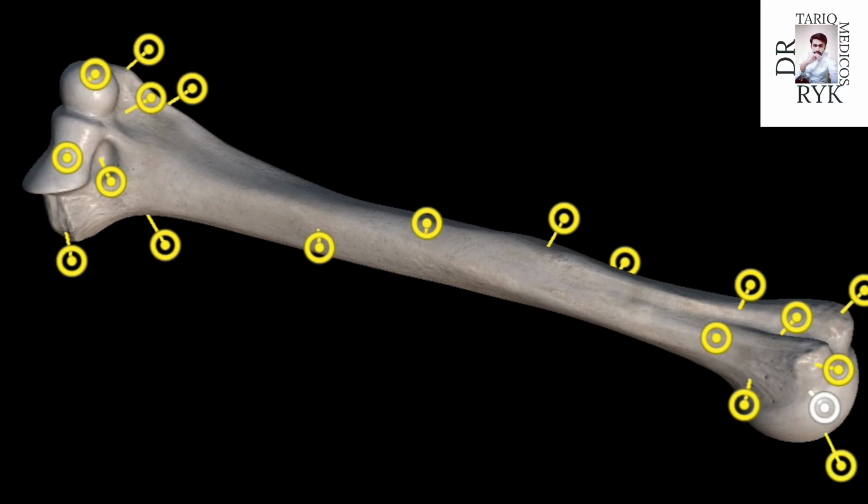And here is the anatomical neck of the humerus. The humerus has two necks, anatomical and surgical. This is the surgical neck. This one is the anatomical neck. The anatomical neck is the area between the head and the surgical neck. And this is the lesser tubercle. This is the greater tubercle or tuberosity of the humerus. And this is the intertubercular sulcus. And here is the surgical neck.